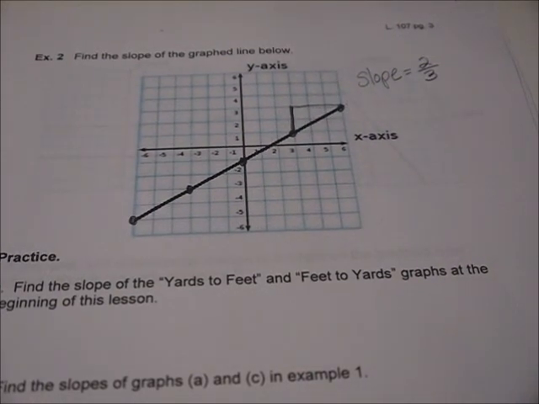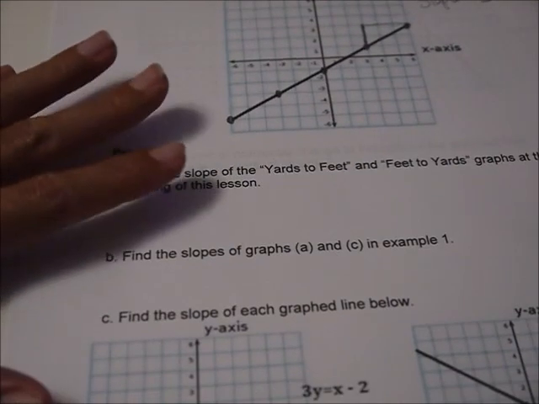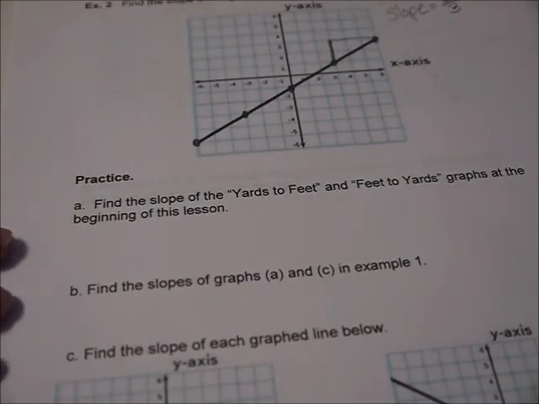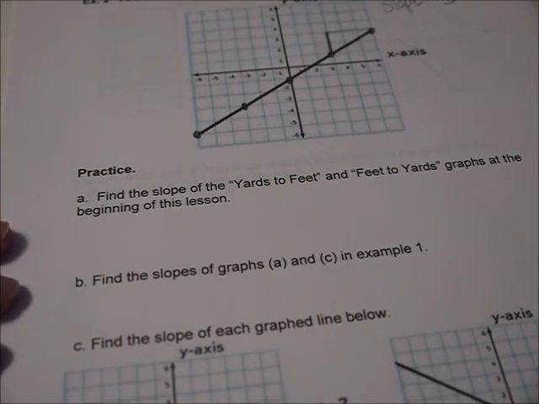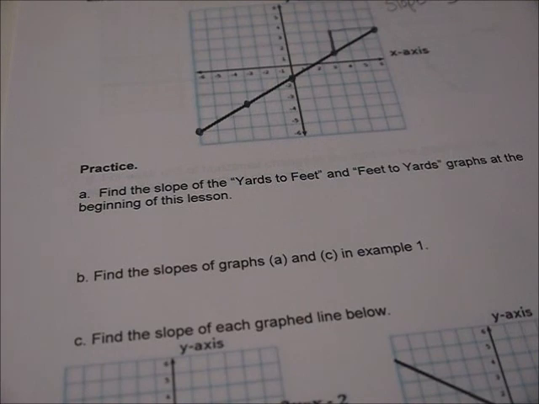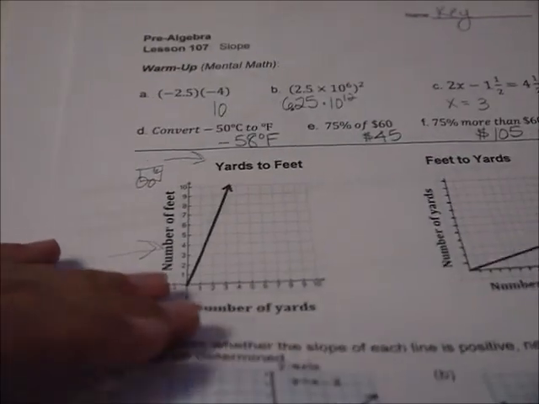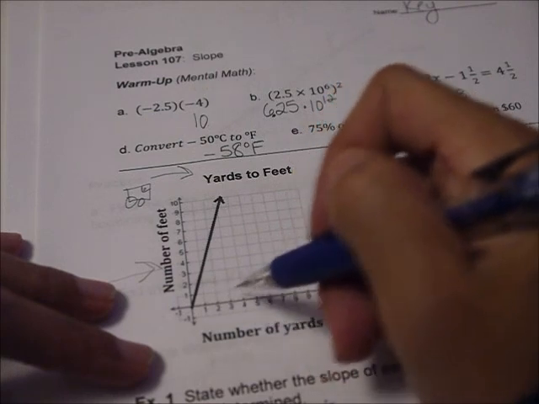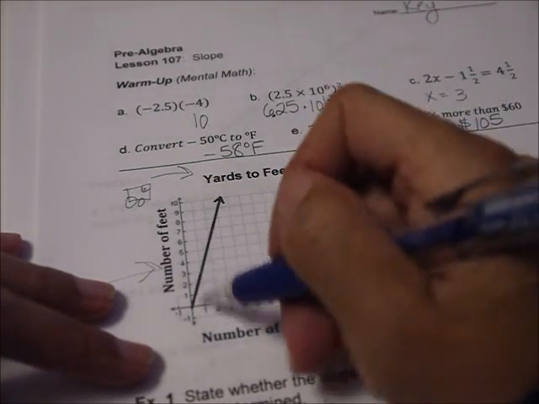Okay, so go ahead and do the practice and then you can come back and check your work if you'd like, or look in the solution manual. Okay, so letter A says find the slope of the yards to feet and feet to yards graph at the beginning of this lesson. So I'm going to go back to my picture, or you can look in your book, and we're going to look at the slope of these. Again, rise over run.